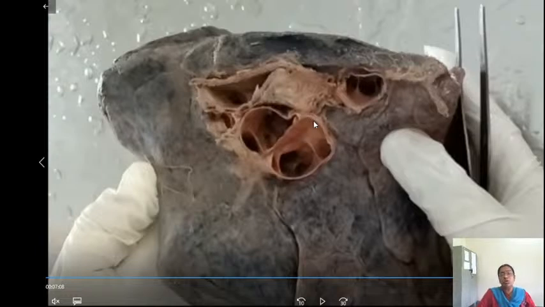One more thing is also conspicuous. The right lung is wider when compared to the left lung, which is narrower and longer. One more is the weight. You can't determine the weight exactly, but when you hold it in the hand, the right lung weighs a little bit more than the left lung.